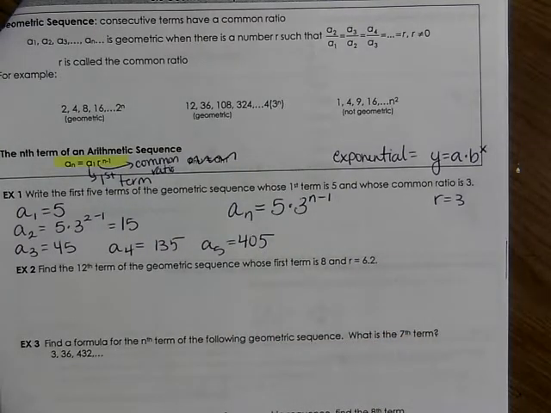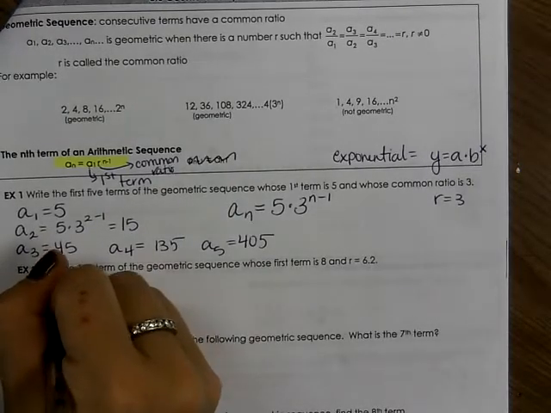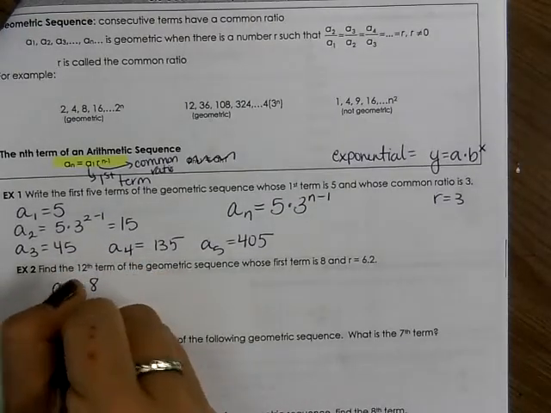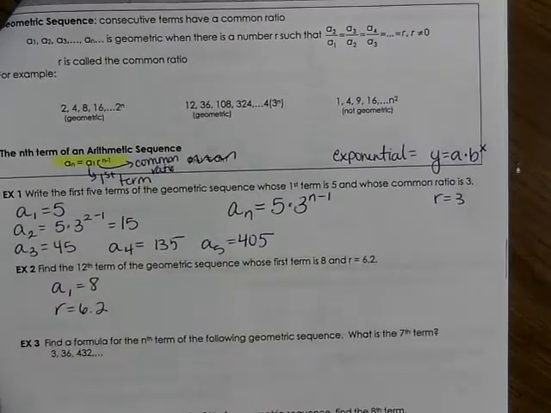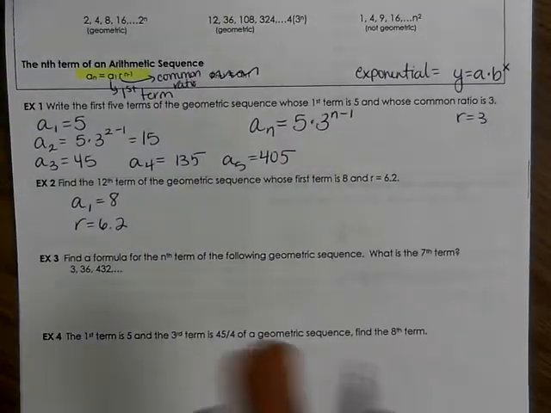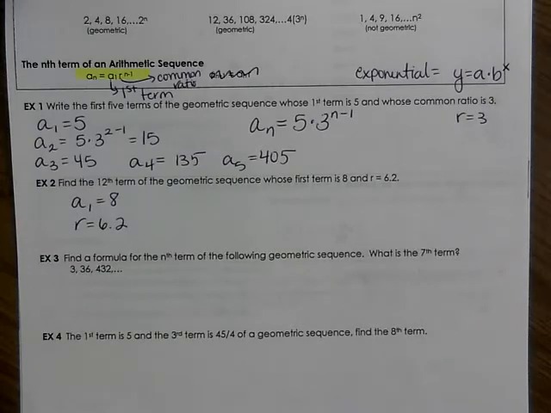Find the 12th term of the geometric sequence whose first term is 8 and r is 6.2. So they're giving you all the information you need in order to figure out the formula. Let's write the formula. The first term is 8 and r is 6.2, which are the 2 pieces of information I need to write an exponential function or a geometric sequence.